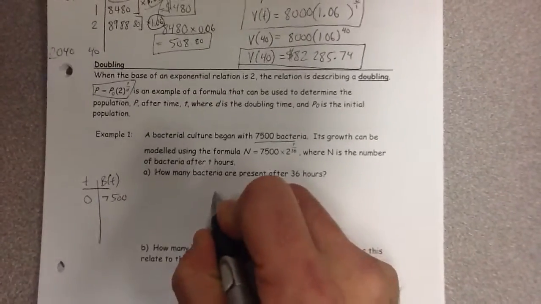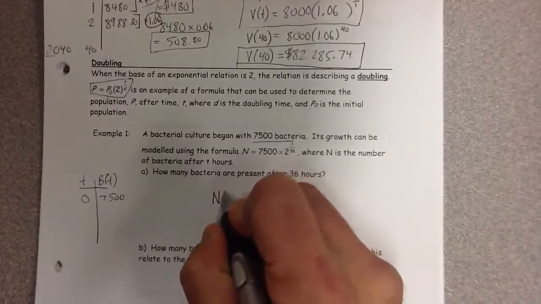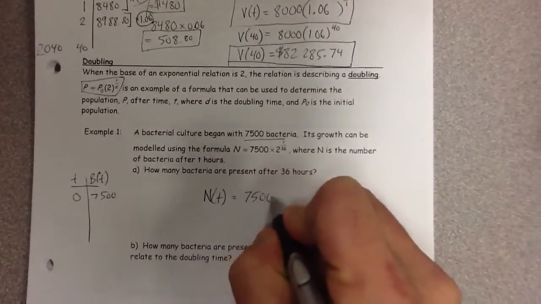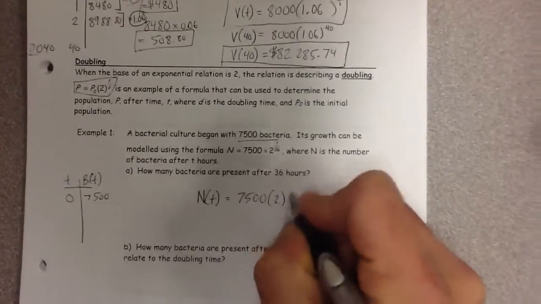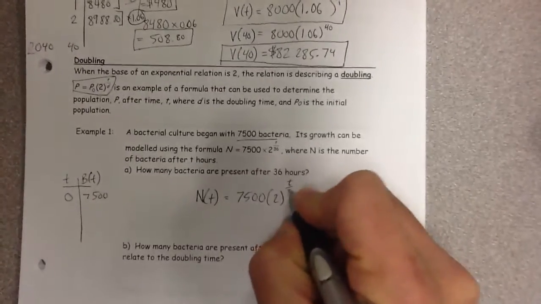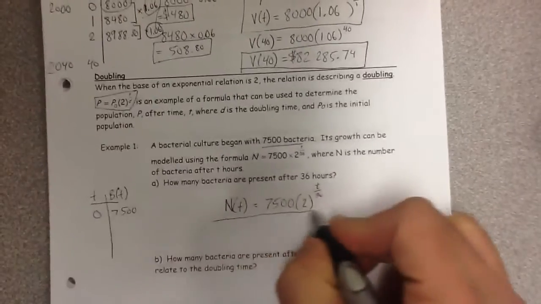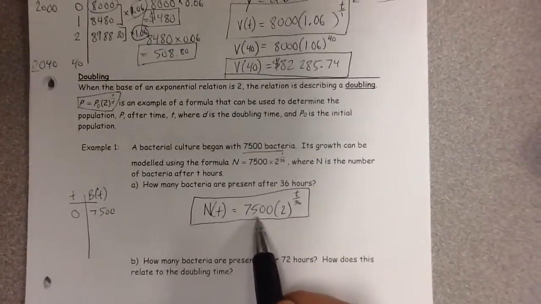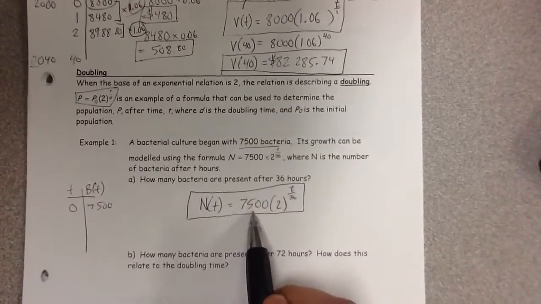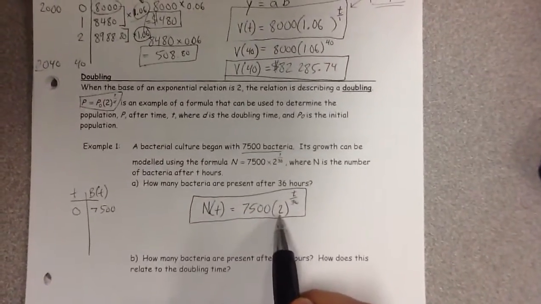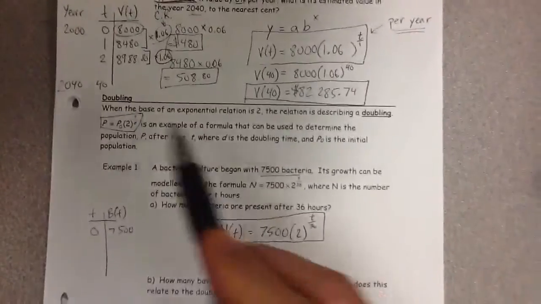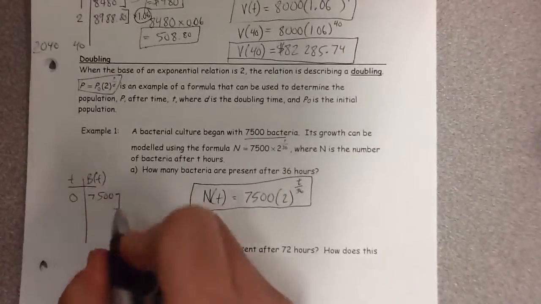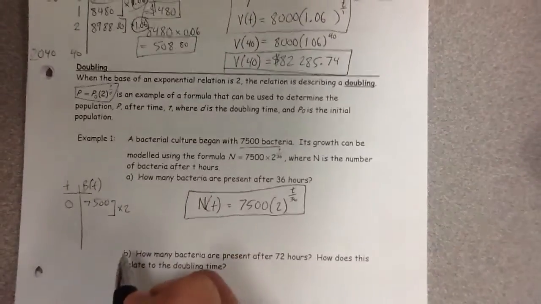So what they have is actually not b, they have n. It should be n as a function of t, the number of bacteria as a function of t, is equal to 7,500 times 2 to the power of t over 36. Now let's explain this formula here. What this formula means is that the initial amount of bacteria is 7,500. 2 is the common ratio. Therefore, it is doubling. So after every increment, it's going to double.